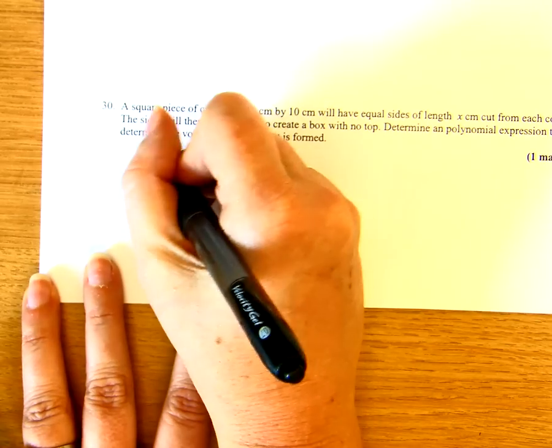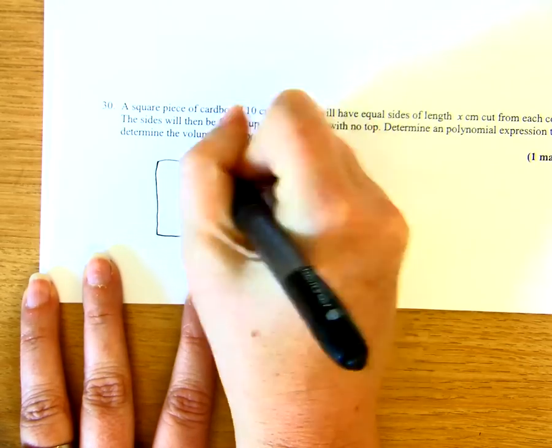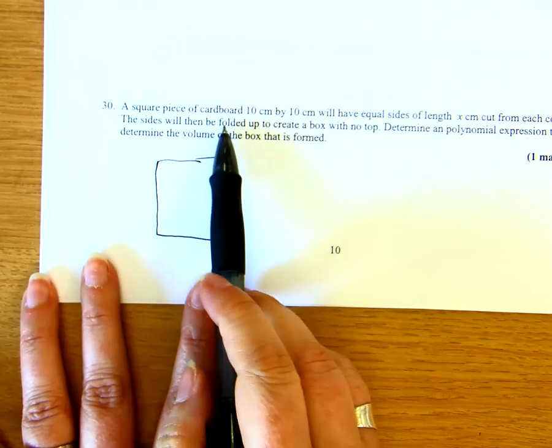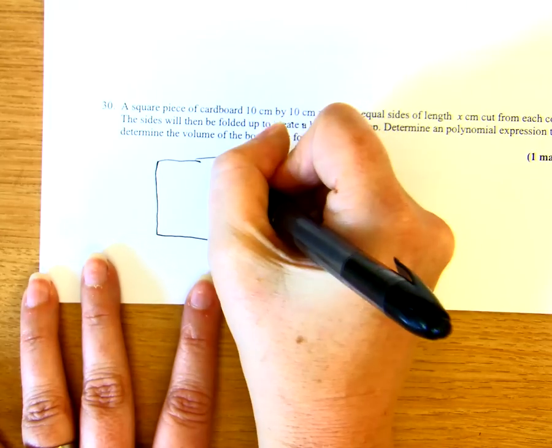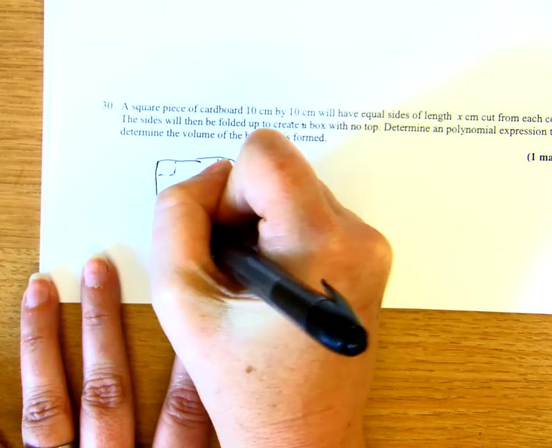And the last non-calculator question is number 30. A few of you asked me about this guy today. It says a square piece of cardboard 10 centimeters by 10 centimeters will have equal sides of length x cut off.